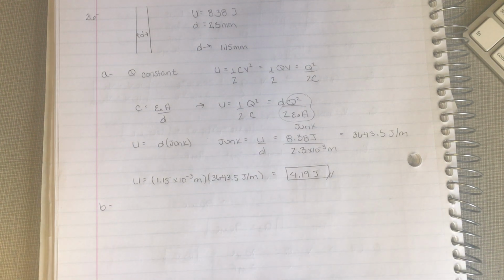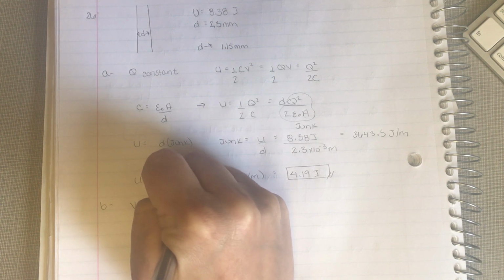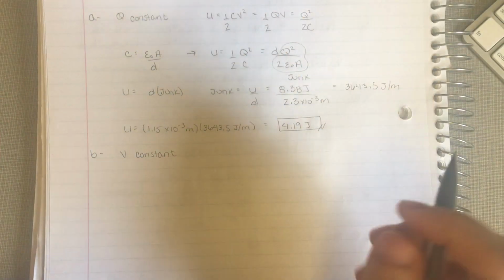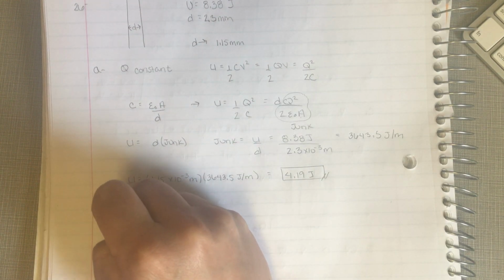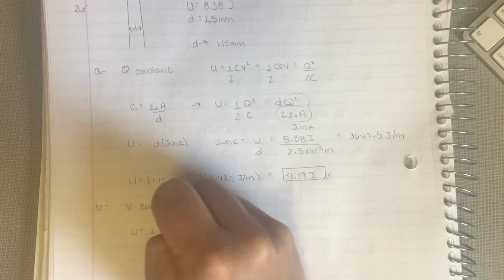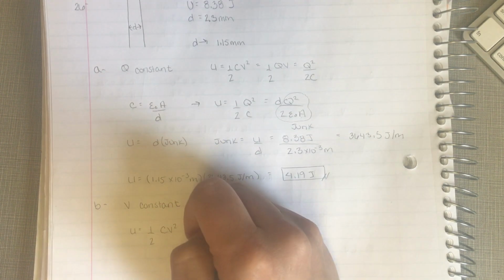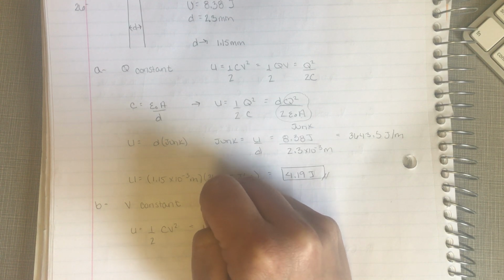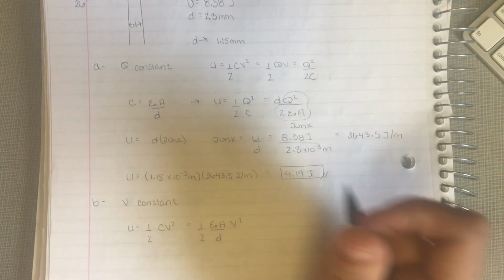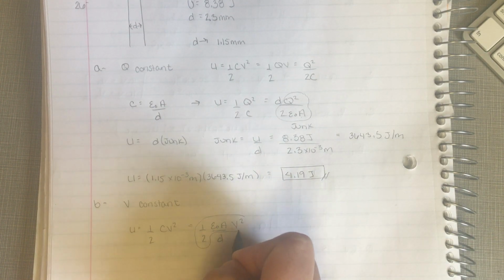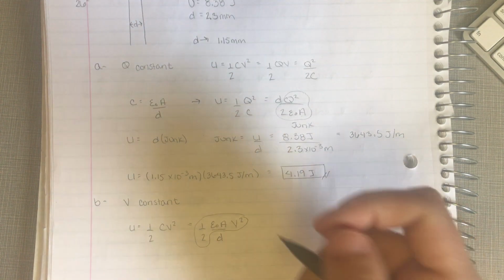Alright, so now for part B, where we care about the potential being constant. So V constant. So now we want to use our potential energy equation that has capacitance and voltage. So U equals 1/2 CV squared. So like before, we want to plug in for C our values here that depend on the distance. So we have 1/2 epsilon naught A over d times V squared. So now our d is on the bottom for U. So junk.